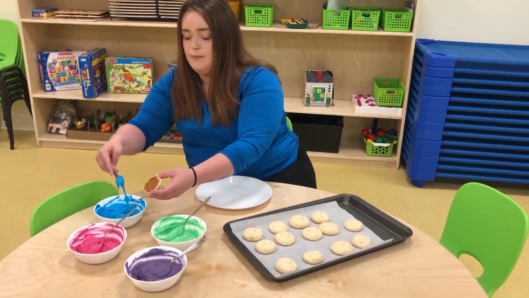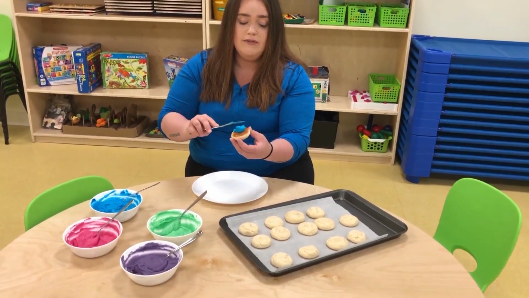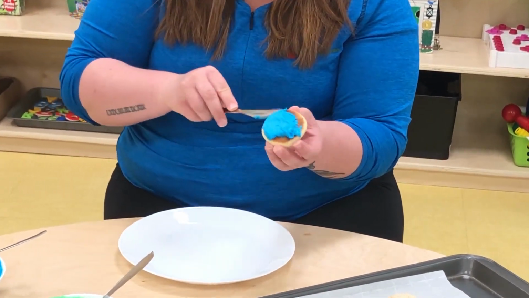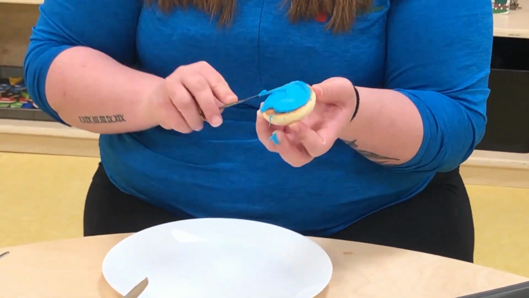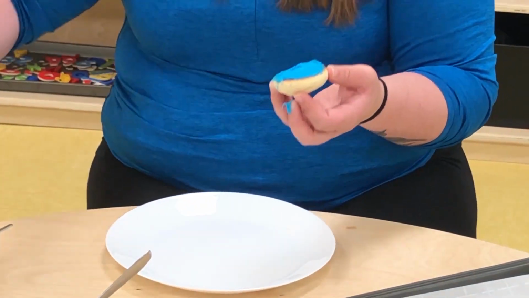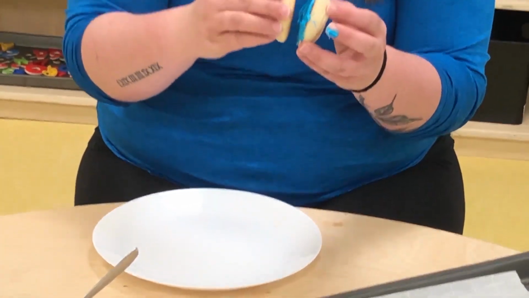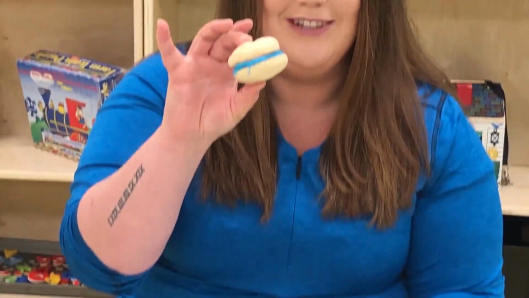So we're going to start with taking one of our cookies, and I'm going to start with blue, as blue is my favorite color. I'm going to take a knife, you could even use a spoon, and I'm going to spread it all around the cookie. Once you have finished spreading the icing, you can take another cookie and put it on top. Look, we've made a cookie sandwich.